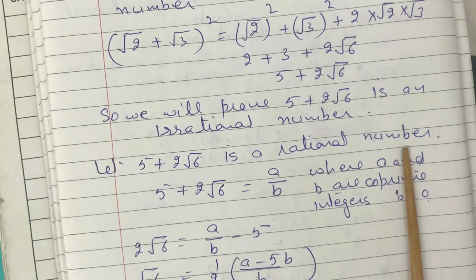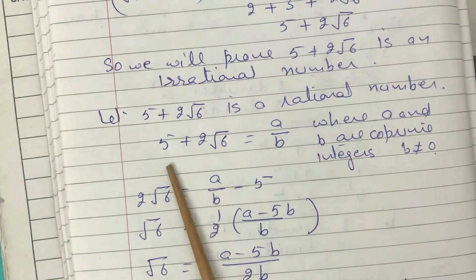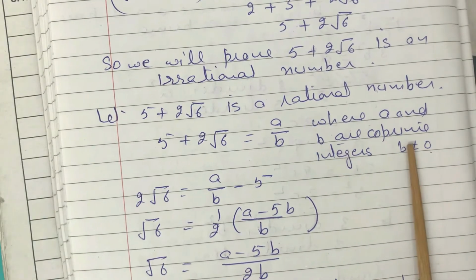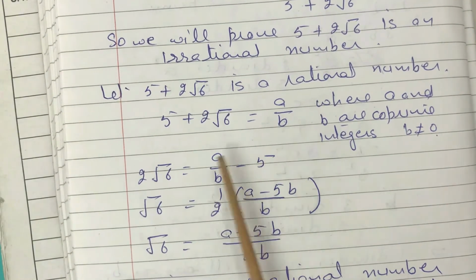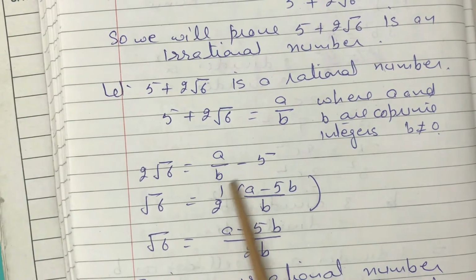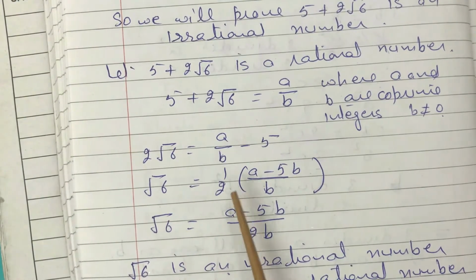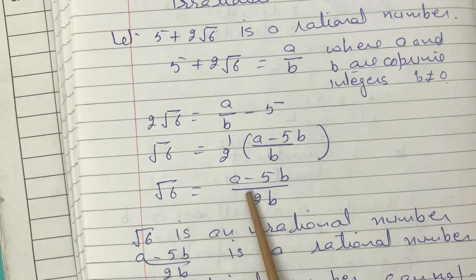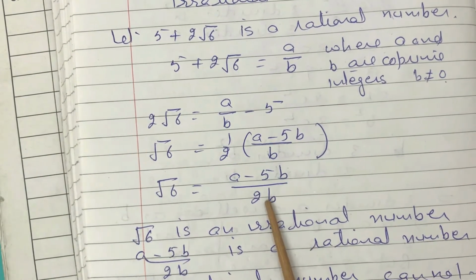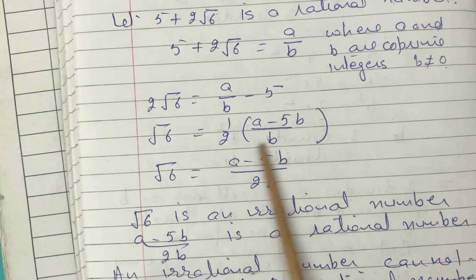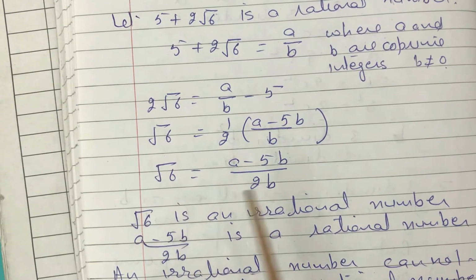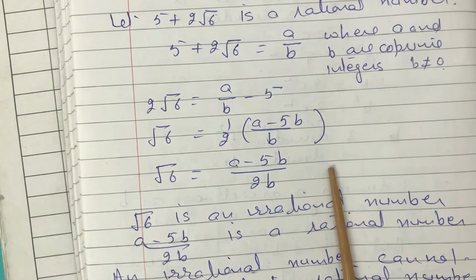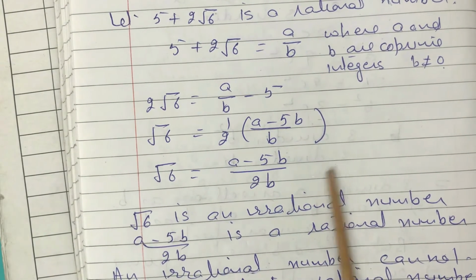Let this be a rational number. If it is a rational number, it means 5 plus 2 root 6 is equal to a by b, where a and b are co-prime and b is not equal to 0. And 2 root 6 is equal to a by b minus 5. Root 6 is equal to 1 by 2 times (a minus 5b) upon b, so root 6 is equal to (a minus 5b) upon 2b. Now this is an irrational number, and this is a rational number. An irrational number cannot be equal to a rational number. So our assumption is wrong. So 5 plus 2 root 6 is an irrational number.